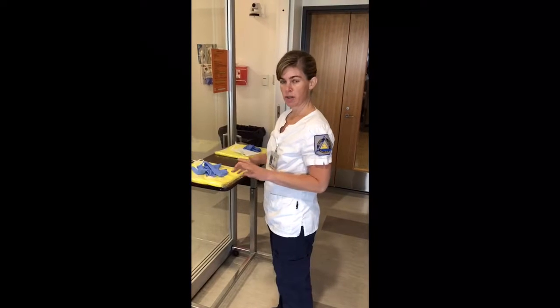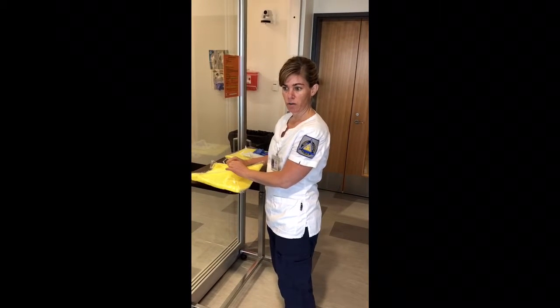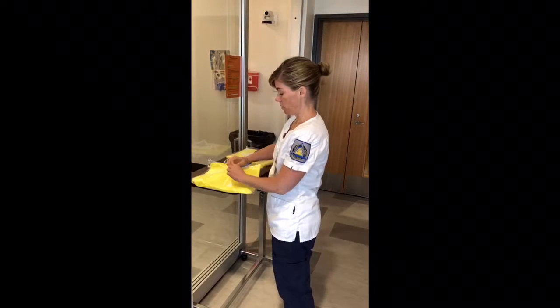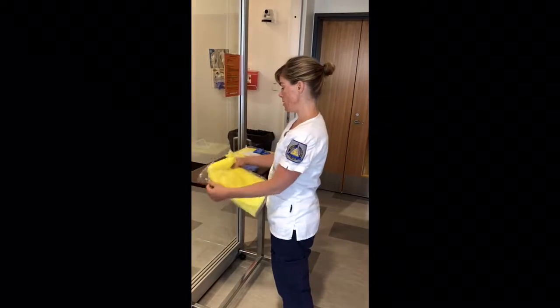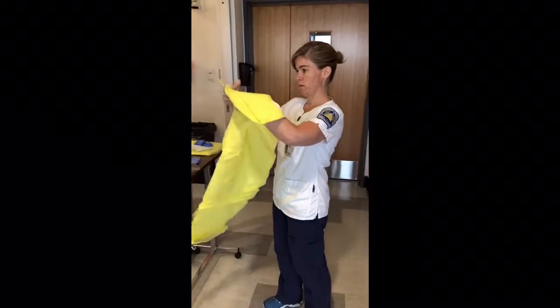Okay, because my patient's on contact precautions due to a MRSA infection, or testing positive with MRSA, I'm going to don my PPE before I enter the room.